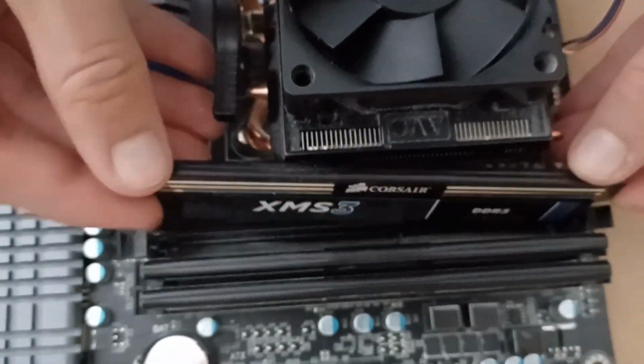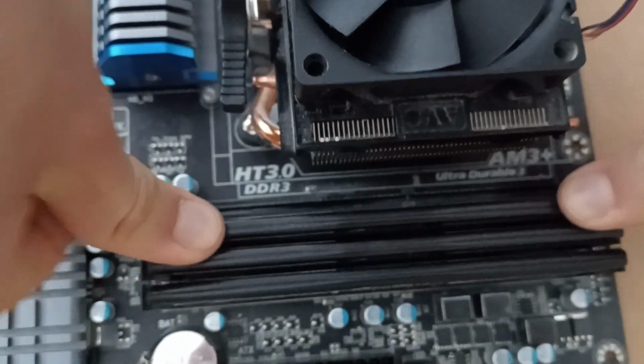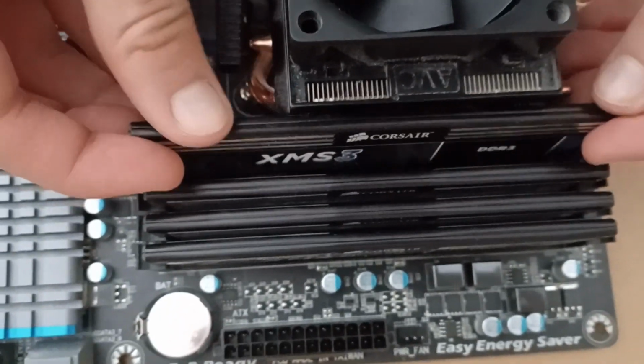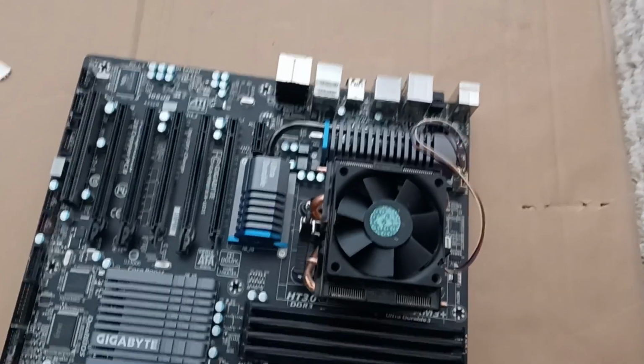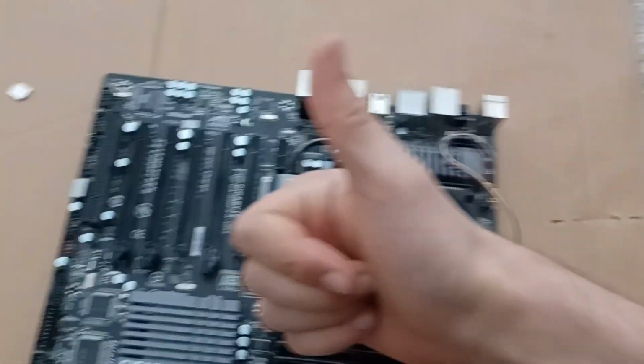Go ahead and do that with the remaining RAM sticks until you have installed all of them. Again, make sure you hear those clicks when you push down. And congratulations, you've just installed your RAM. That's pretty much it for prepping the motherboard before you need to install it into your case. But we'll get into that later.